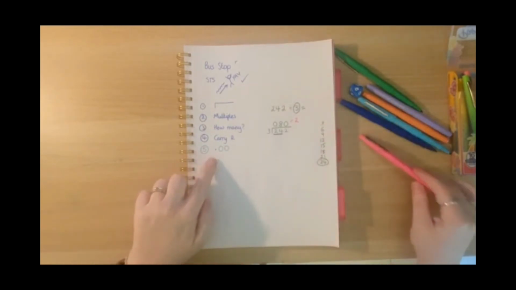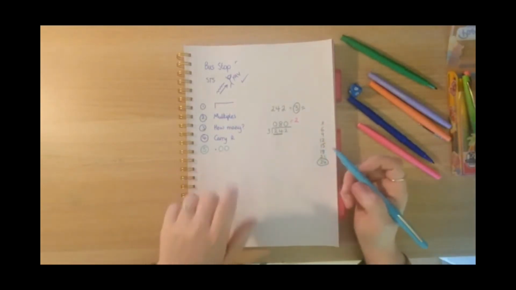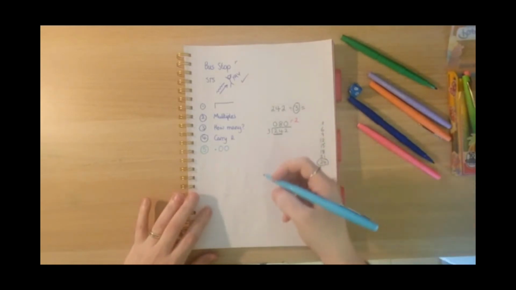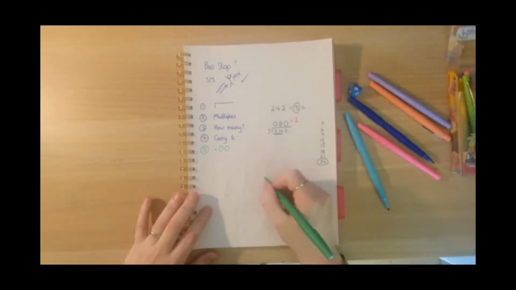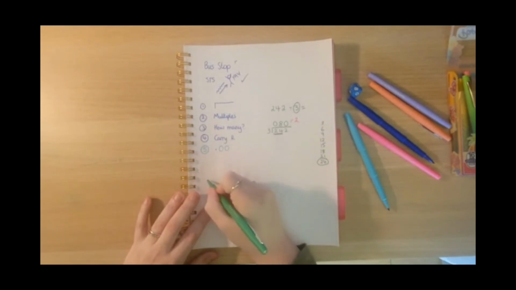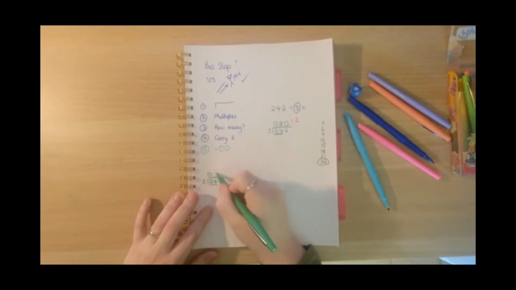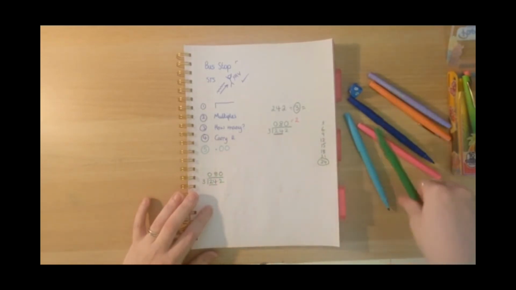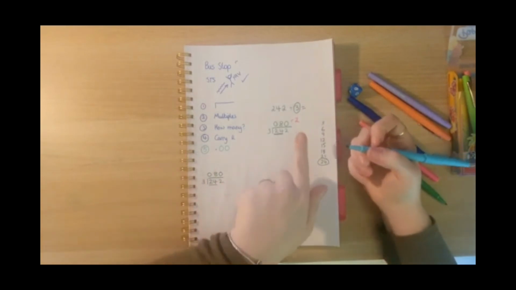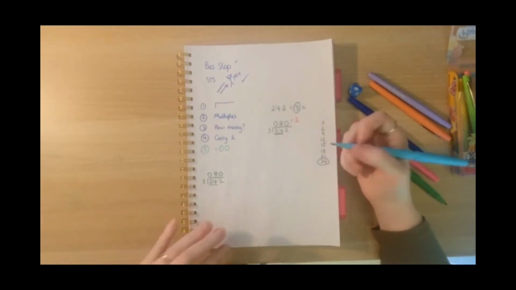So I'm going to show you that 5th step here. I'm just going to write it out underneath where we've got to so far. I'm going to put it here so you can see it clearly. So it was 242 and it was 80 so far, but we just got to that stage where it was remainder 2. I want to put it into decimals.